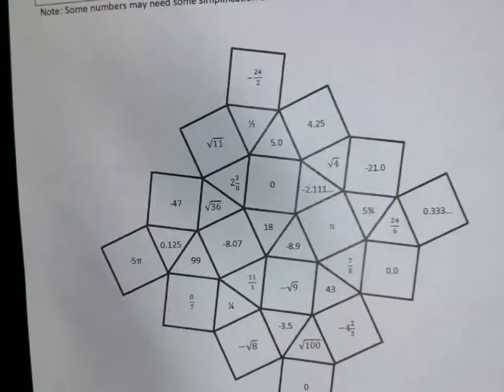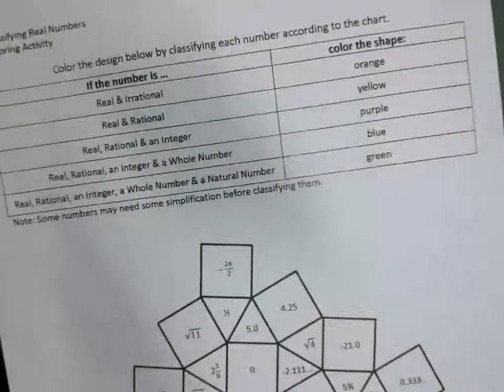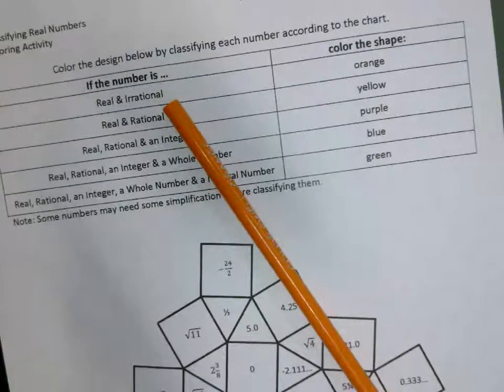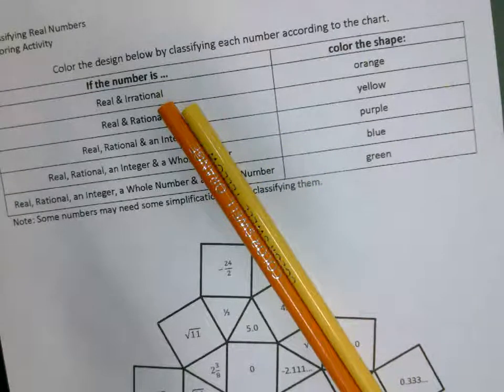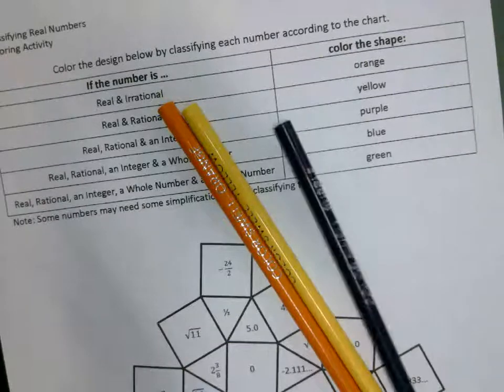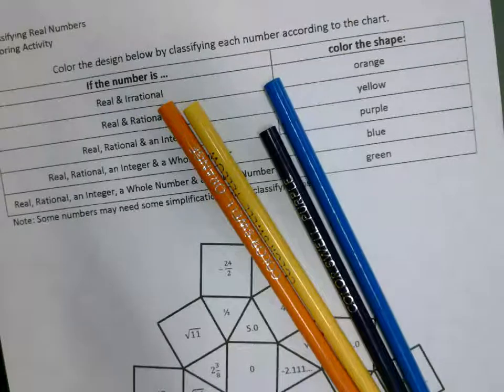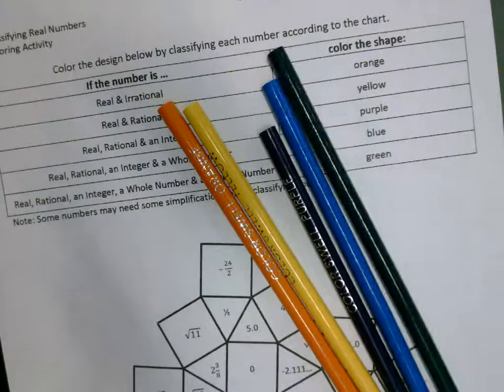All right. I have my colors. The colors I should have in my box: I should have my orange. Take out my orange. I should have my yellow. Taking out my yellow. I should have purple. Thank you. Blue. Thank you. And green. There are different colors of blue, and different colors of green. So you just choose the color blue you want and the color green you want. It doesn't matter which shade.